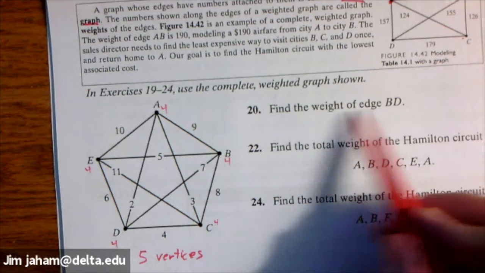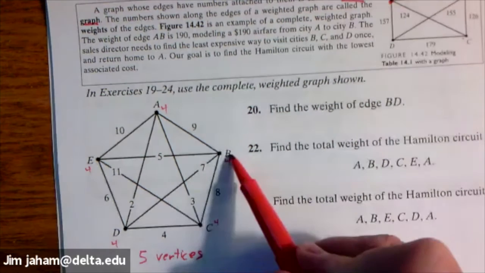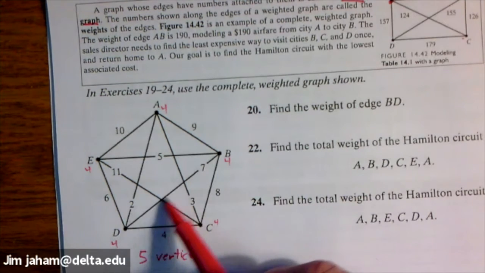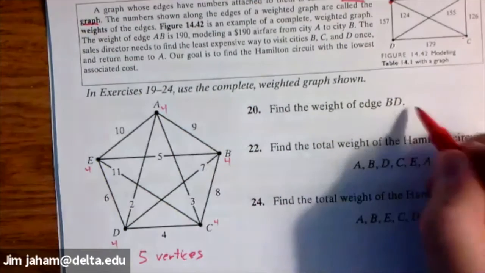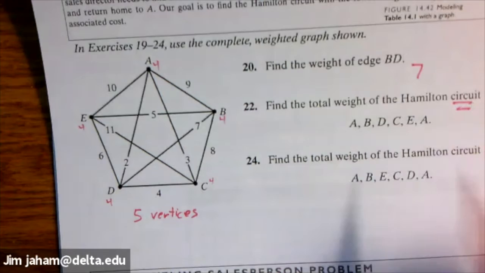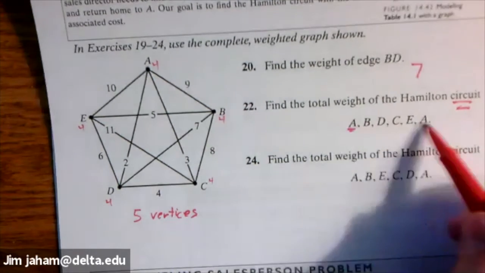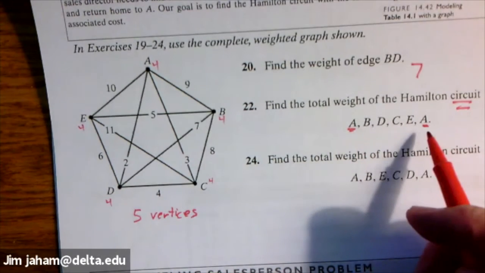Okay, so find the weight of the edge BD. Here's B, here's D, there's the edge. And the only number sitting on that edge is 7. So the weight is 7. Now, if we're talking about a circuit, we have to start somewhere and end at that same somewhere. So here we're starting at A and we're ending at A.